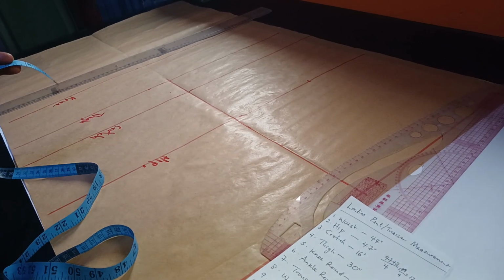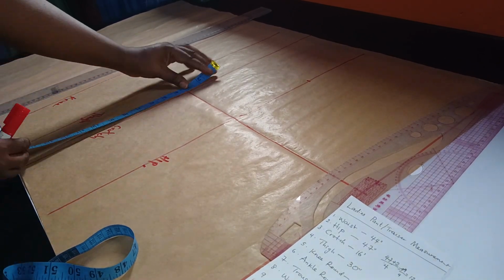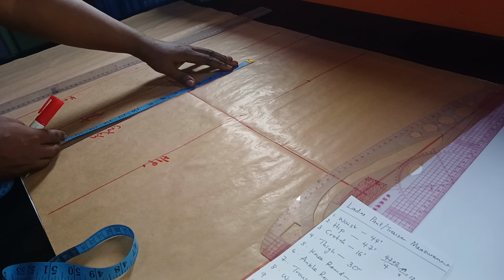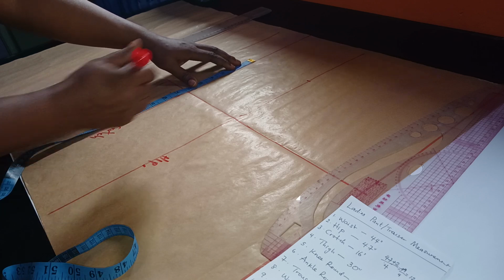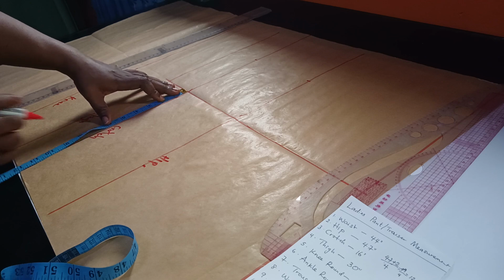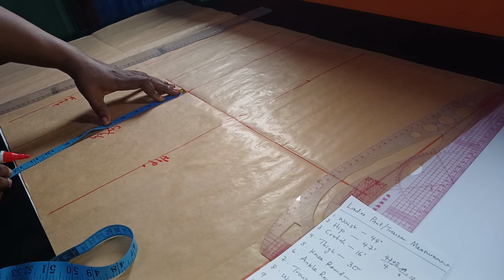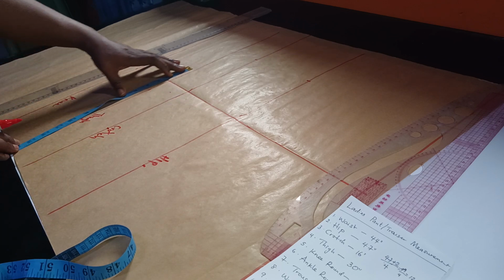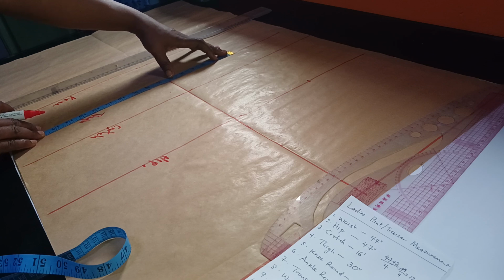You measure the same thing on the crotch line, 6.125. Measure it on both sides of the crotch line too. Measure the same thing down to your thighs.